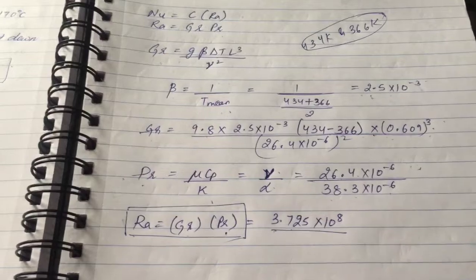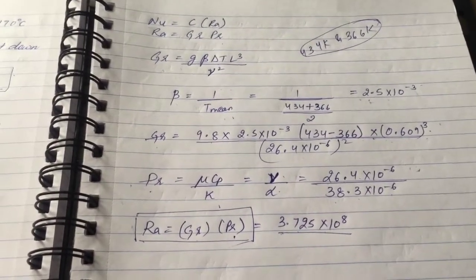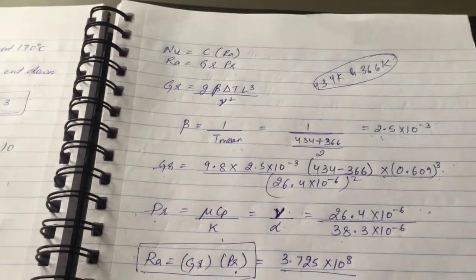So with this we complete our conduction, heat exchangers and convection based questions.